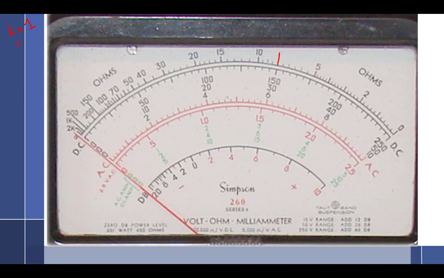All right, start here. 0, how much is this? 1, 2, 3, 4, 5, 5.5, 6, 6.5, 7, 7.5, 8. So that'd be 8.